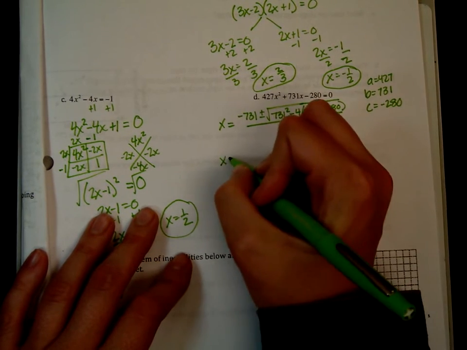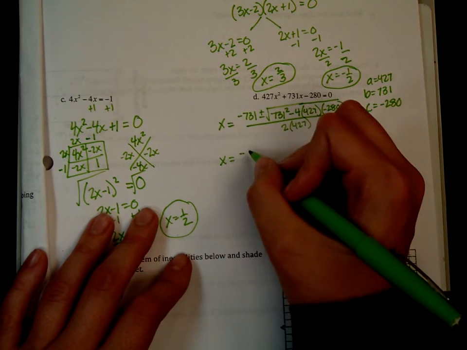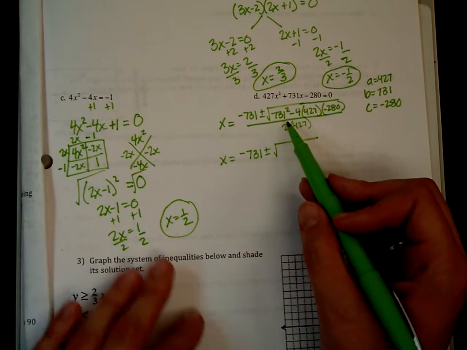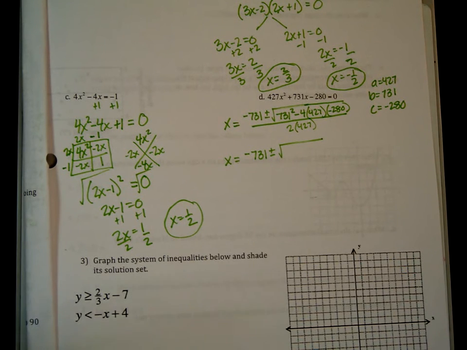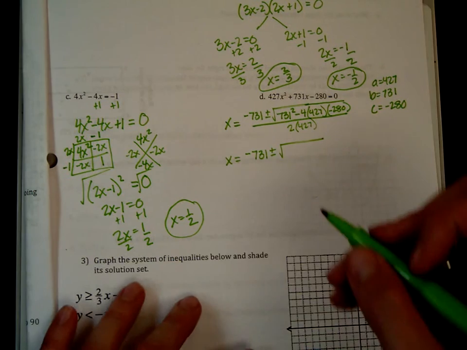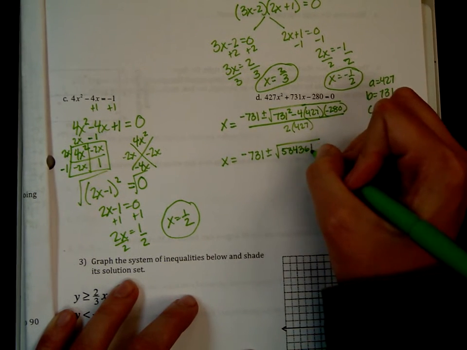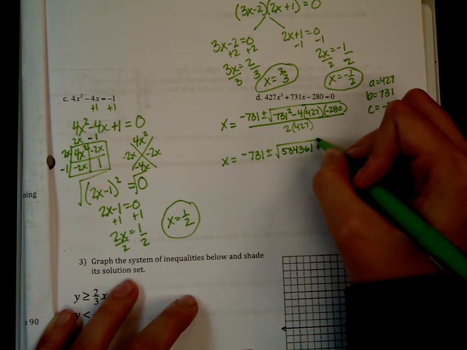So now I have to do 731 squared, which equals 534,361, plus all of this.